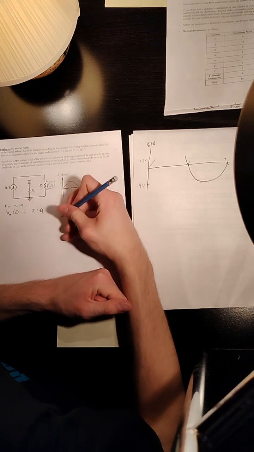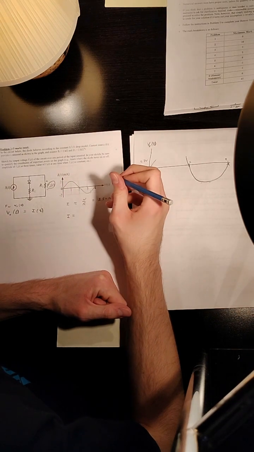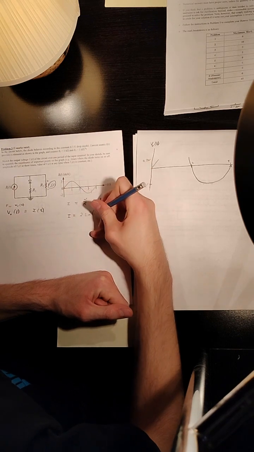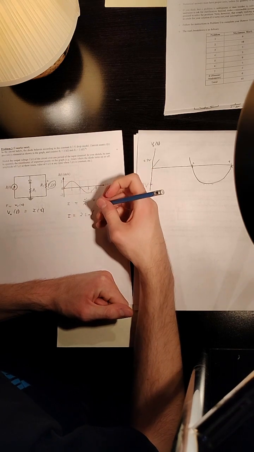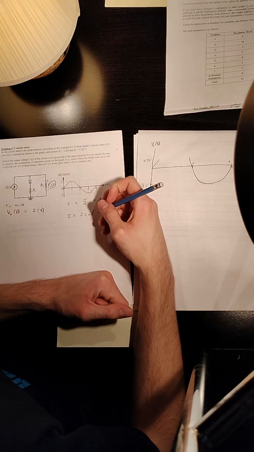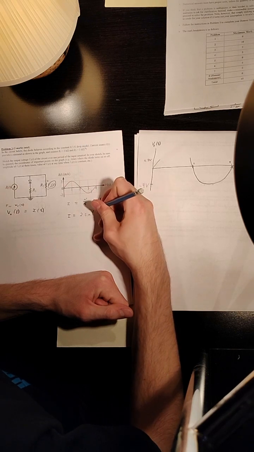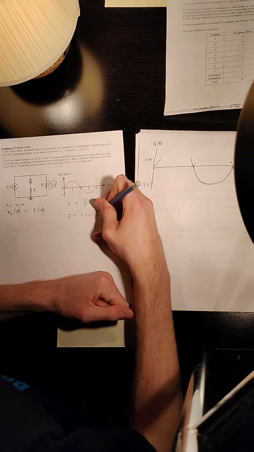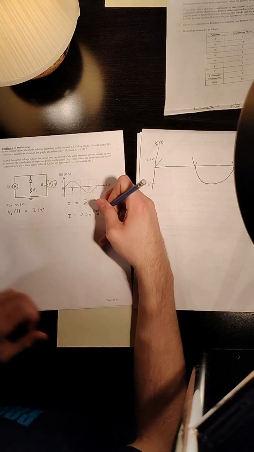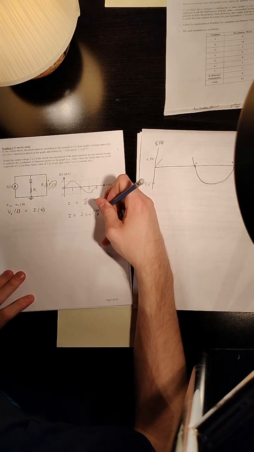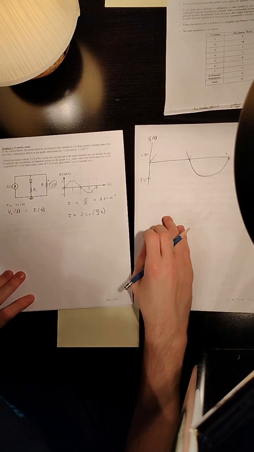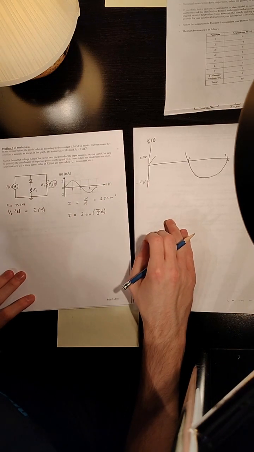So, we know that I is equal to 2 sine of pi over 2 t, because at t is equal to 2, we're at pi radians, and then our amplitude is 2.